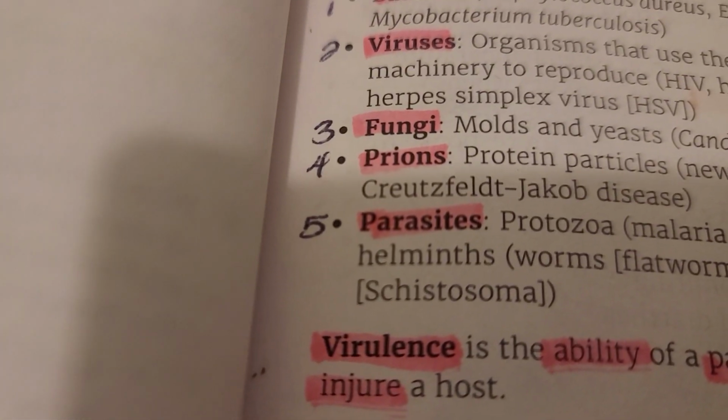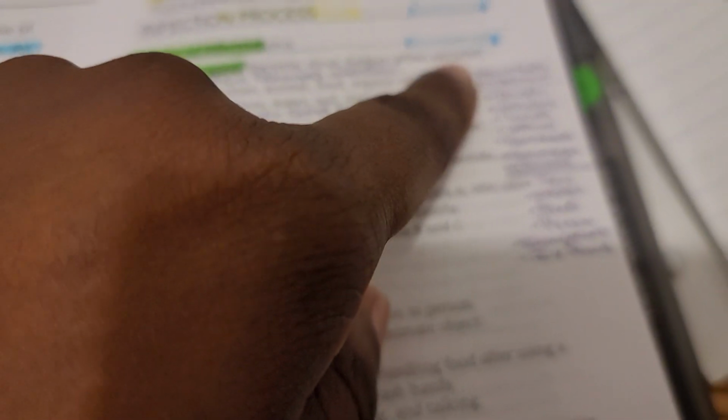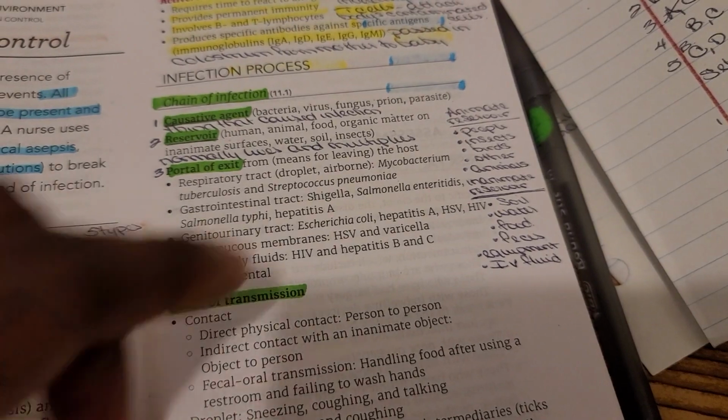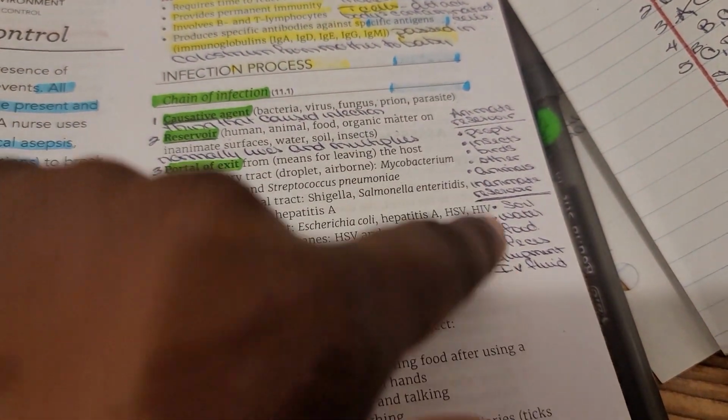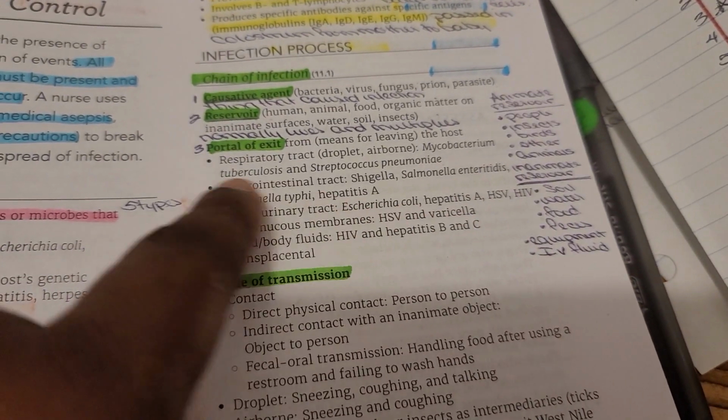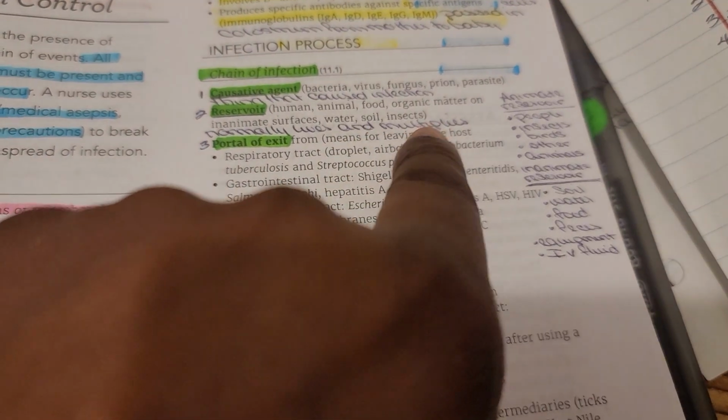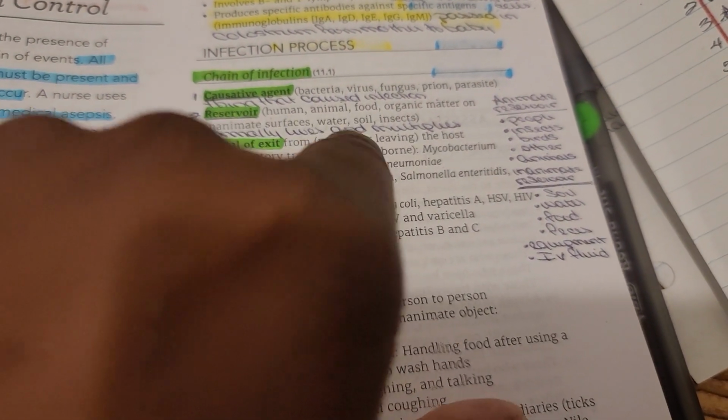The reservoir is where the thing normally lives and multiplies.